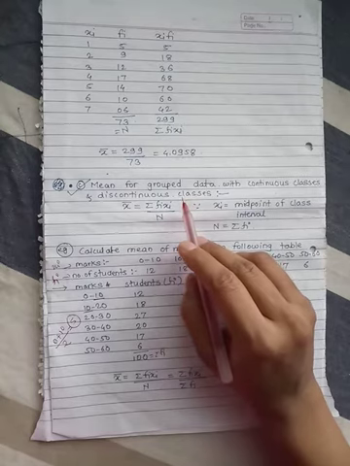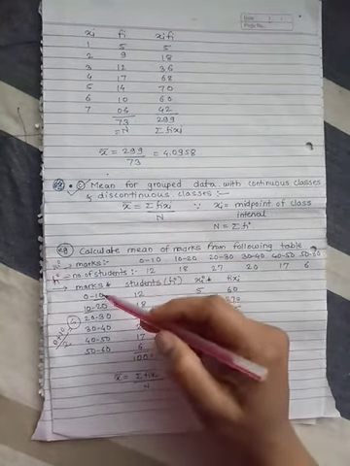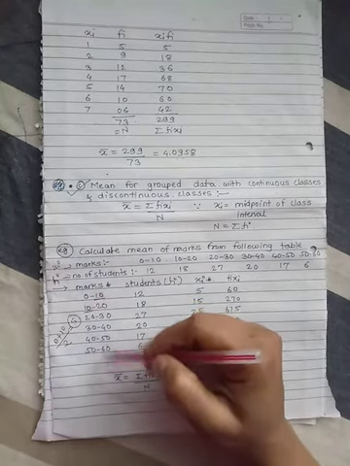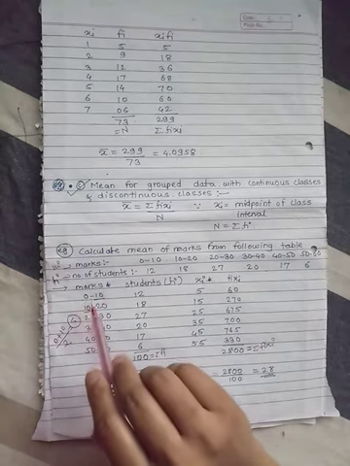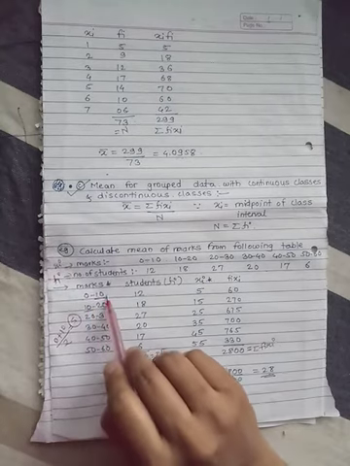Instead, we are given the classes, which you can call class intervals. That is, the values are given in the form of groups, like 0 to 10.